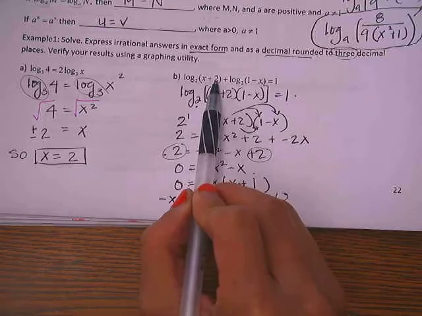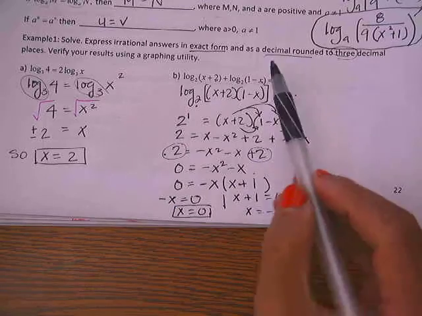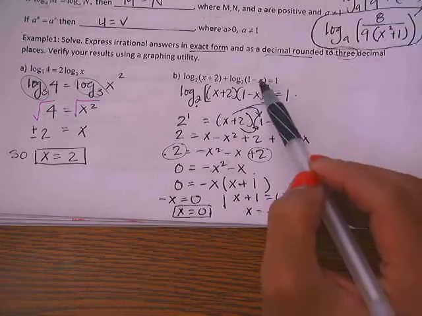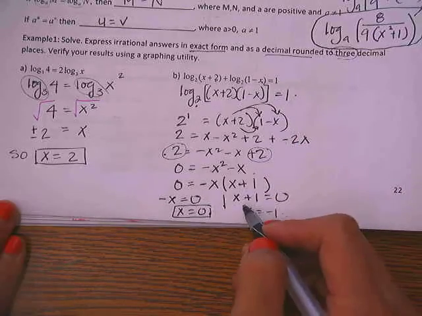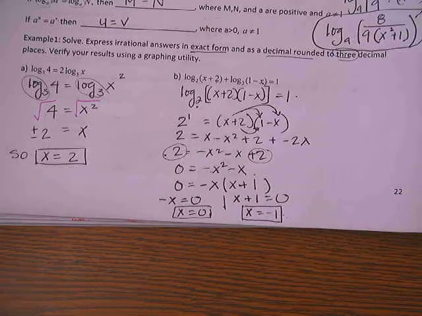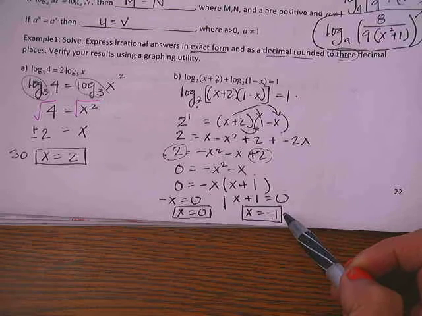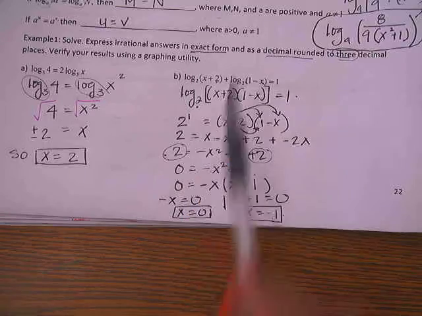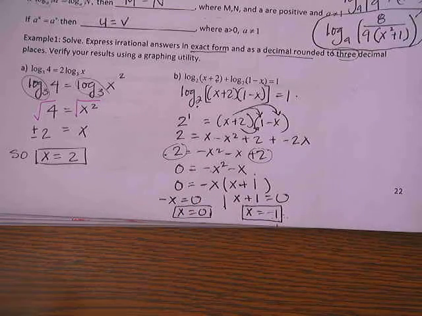Negative 1 plus 2. Is this positive? Perfect. 1 minus negative 1. That gives me a negative 2. Therefore, we can keep it, right? So 1 minus a negative 1. I don't know what I said, but I hope I said positive 2. Okay, so I can keep both. Now, that's the exact form. I don't need to do decimal because it came out to be perfect answers.